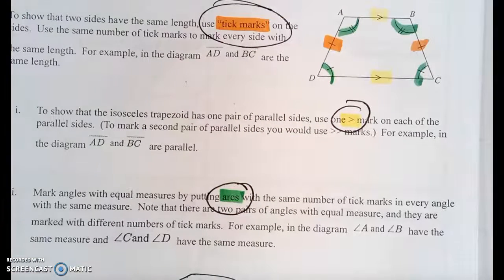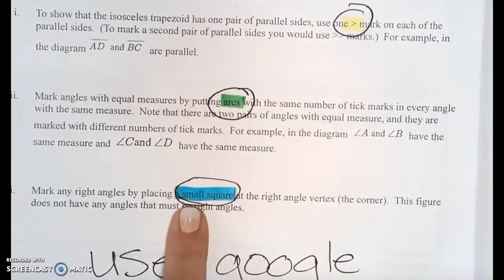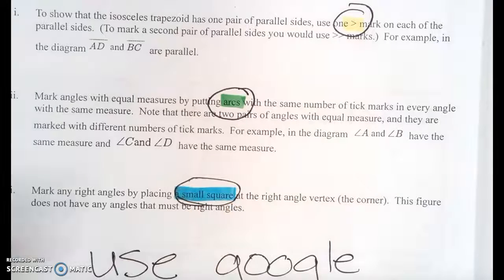Okay? So angles are either going to be congruent, or they might be like the rectangle that we just looked at, and they might have a little small square or a small box, meaning they're right angles. They're 90 degrees.